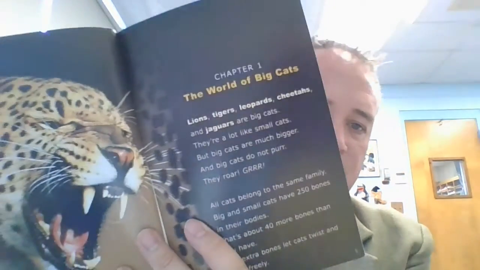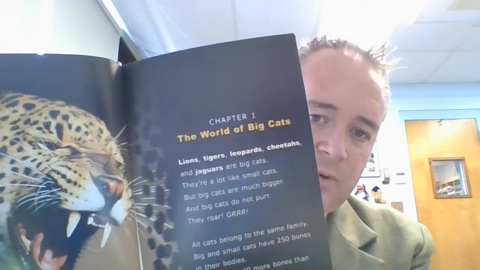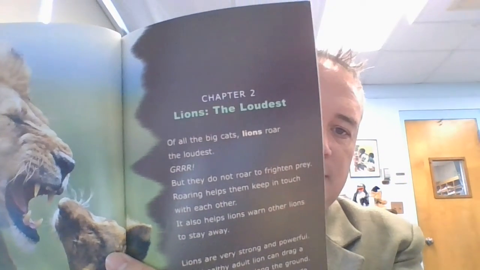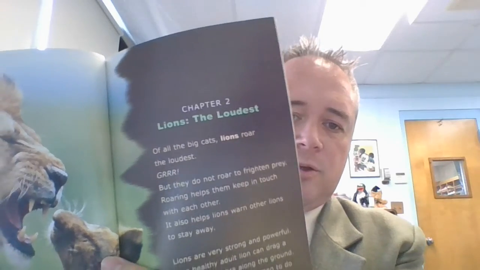So right here, this book is broken into chapters. Chapter 1, The World of Big Cats. That means if I were reading this book, I would know that this chapter is all about big cats, right? Let's find chapter 2. Chapter 2, Lions the Loudest. So as a reader, I can expect to learn about lions in this chapter, right? So these chapters really help me as a reader to know what to expect.